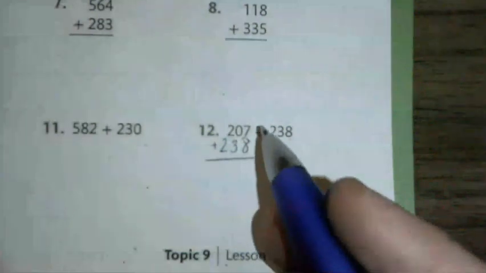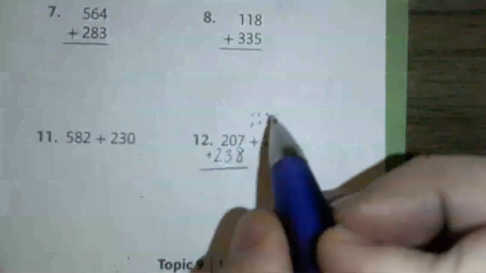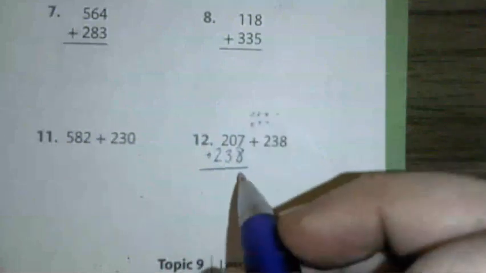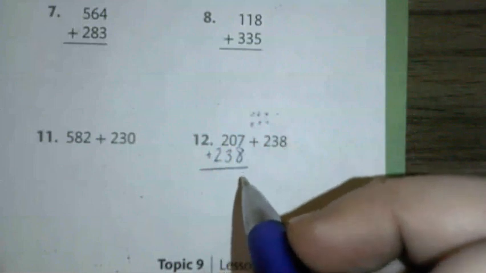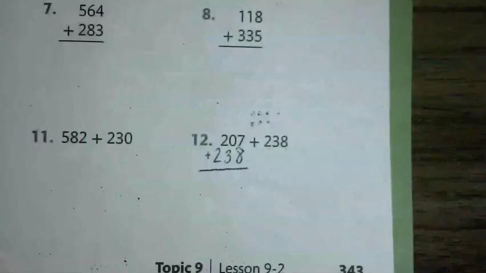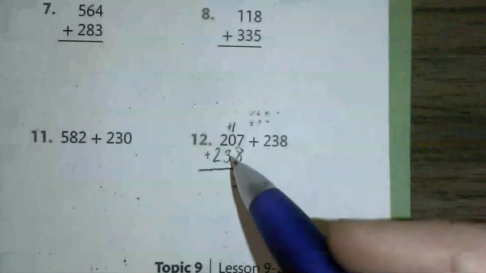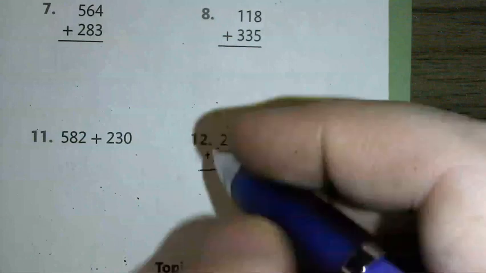So 7 plus 8. Well, I'm going to draw my 7 touch points so that I can count on. So 8, 9, 10, 11, 12, 13, 14, 15. Can I write 15 here? No. I've got to put my 5 here and regroup my plus 1. 3 plus nothing. 3 plus 1 more is 4.